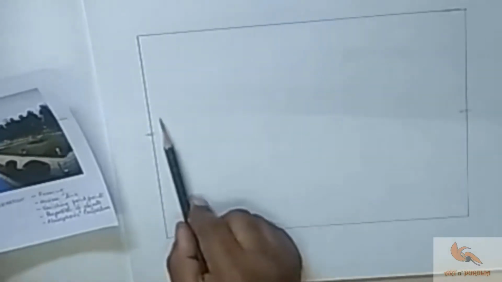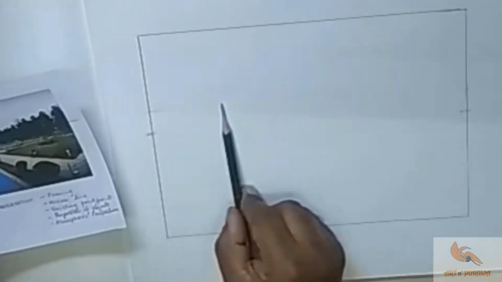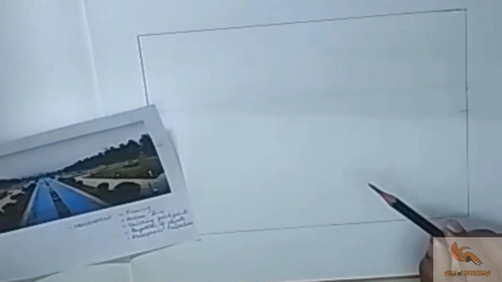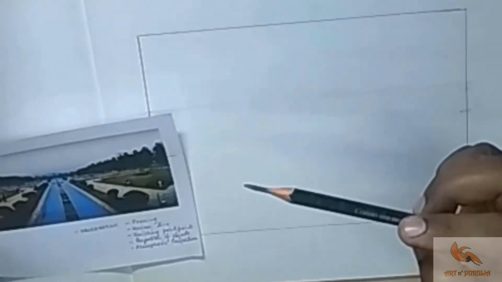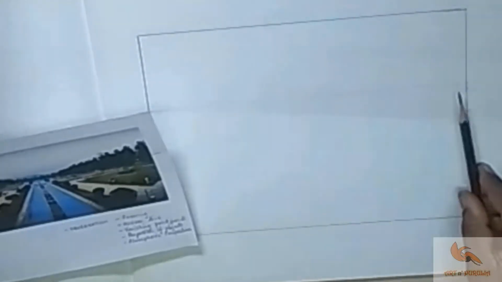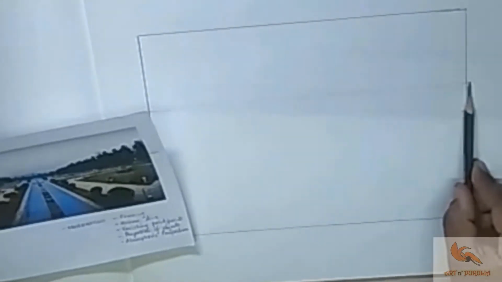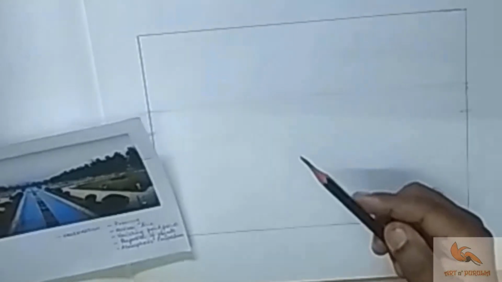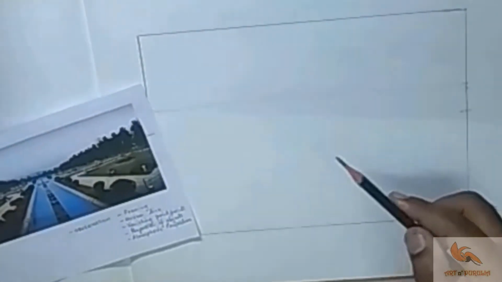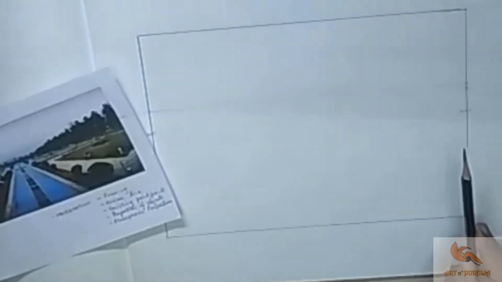If you see how I am holding the pencil, you are not indenting the surface. So here is my horizon line almost, and I like to keep my pencils slightly longer, so that if you want to shade and rub it from the side, you have enough portion of graphite available for you.